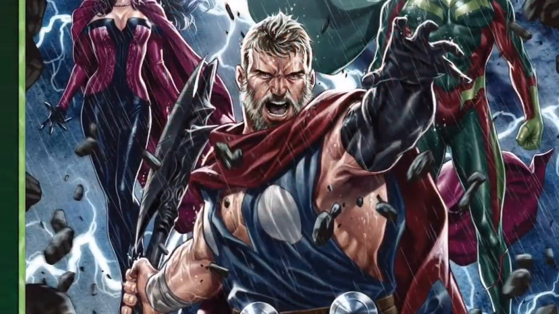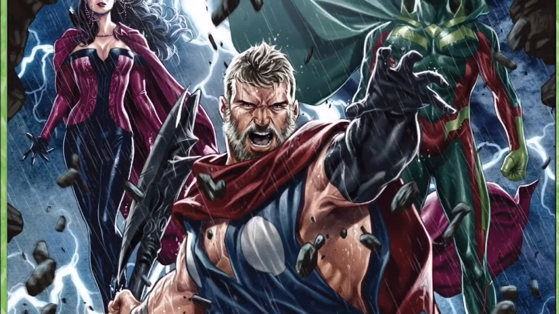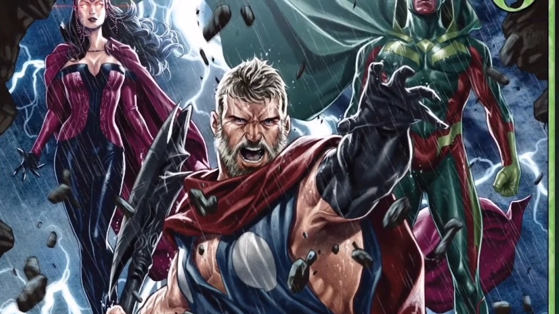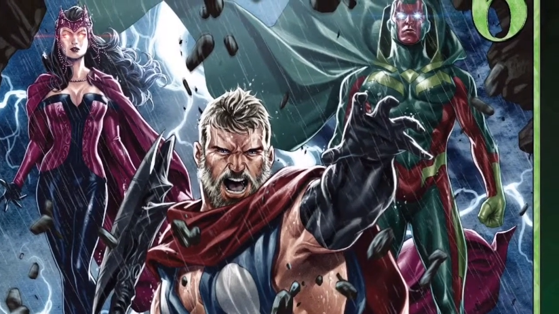So that's the complete history of Thor during Secret Empire. This is Thor's first appearance in a big Marvel event in a long time, but it, much like Secret Empire, was pointless and not very well thought out.